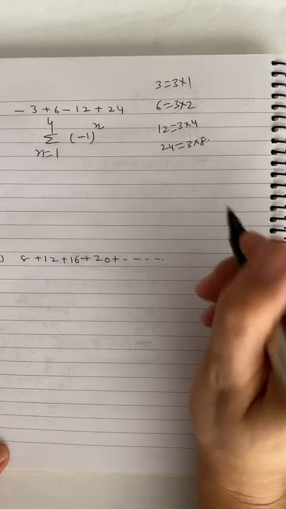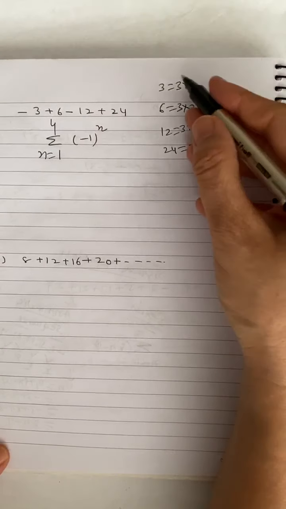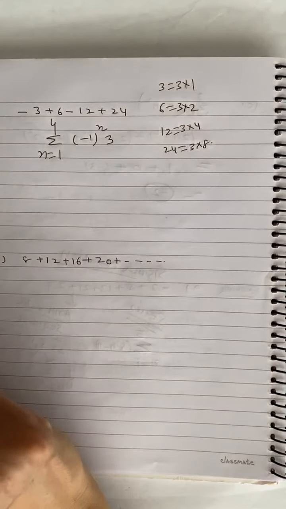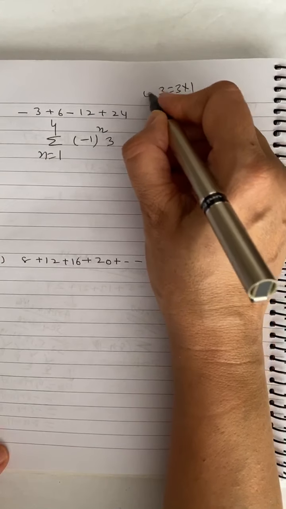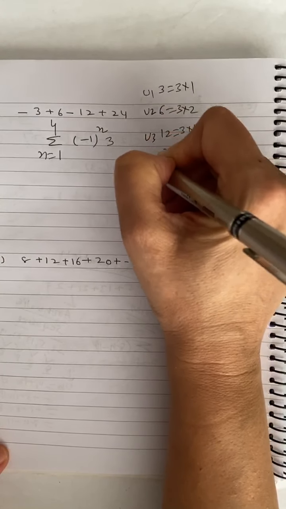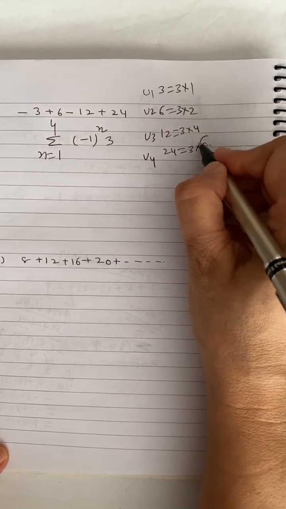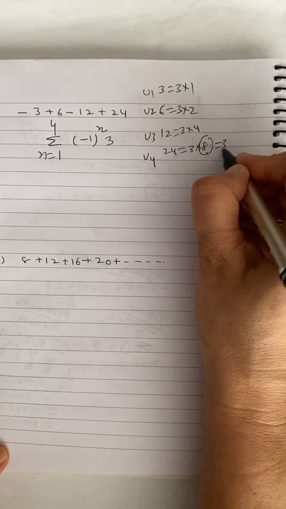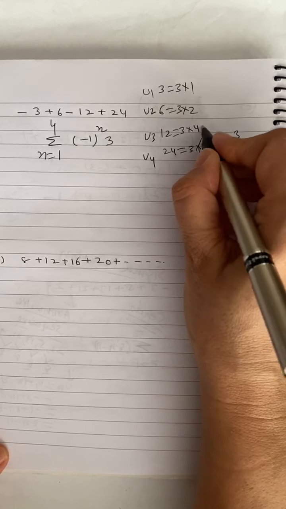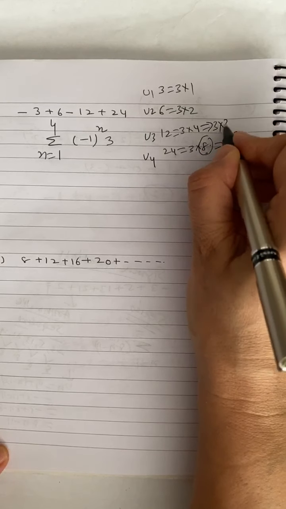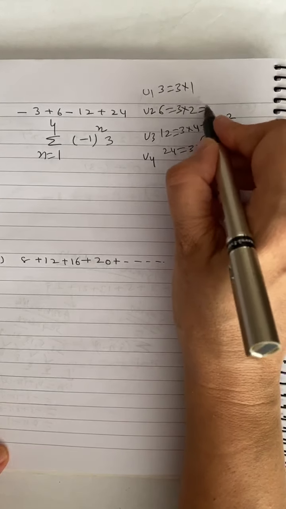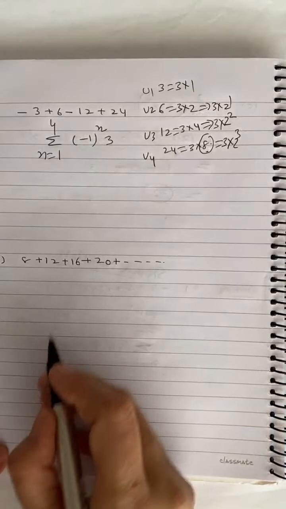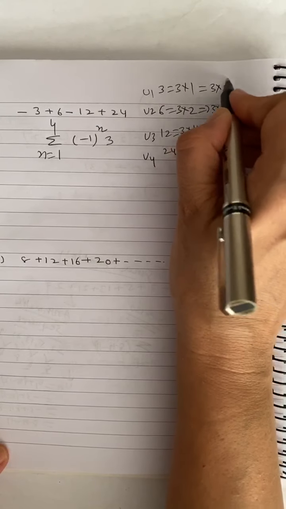Now we need to find out the rule for this one. So I can see 3 is common, so 3 will be here, and then this is your u1, this is u2, this is u3, this is u4. So this can be written as, this you can write 3 times 2 to the power of 3. This can be written as 3 times 2 to the power of 2. And this can be written as 3 into 2 to the power of 1. And this can be written as 3 into 2 to the power of 0.